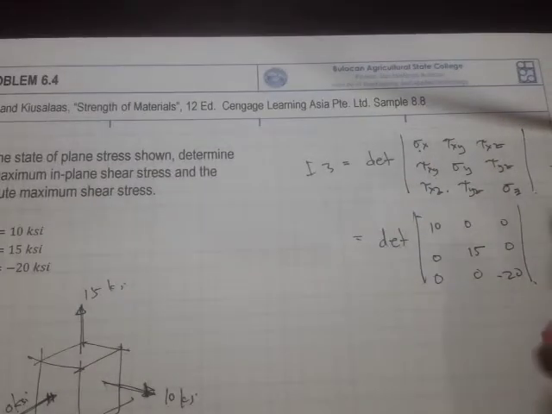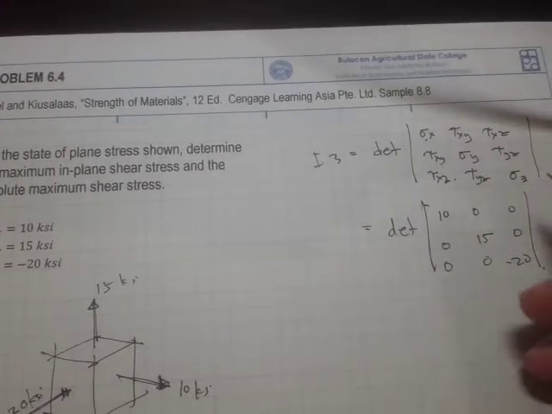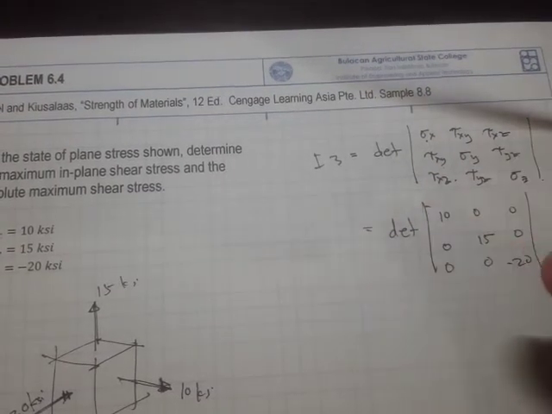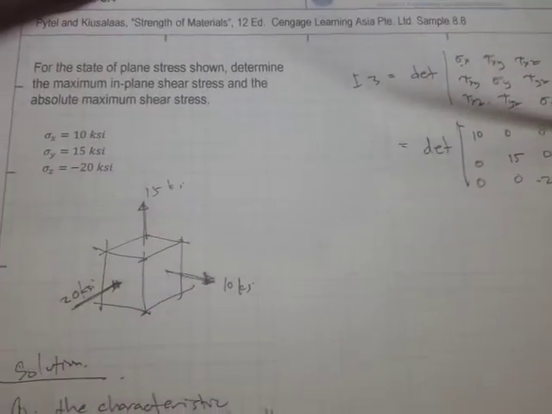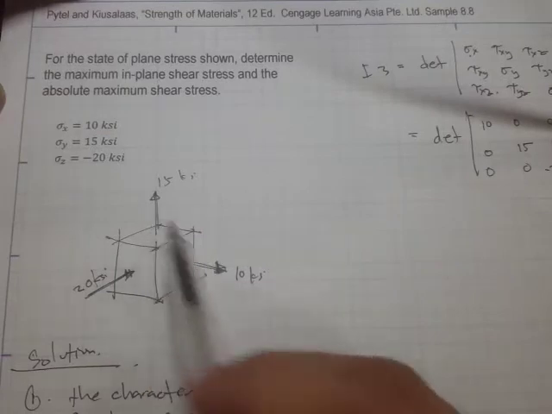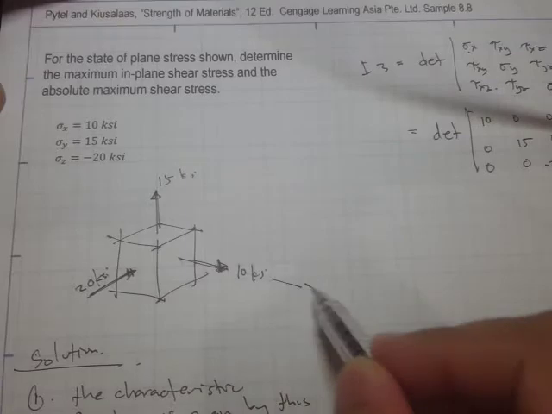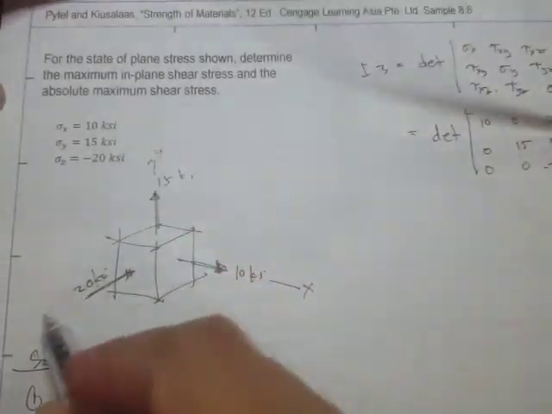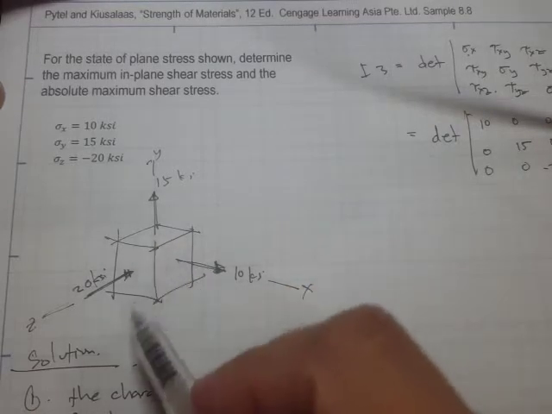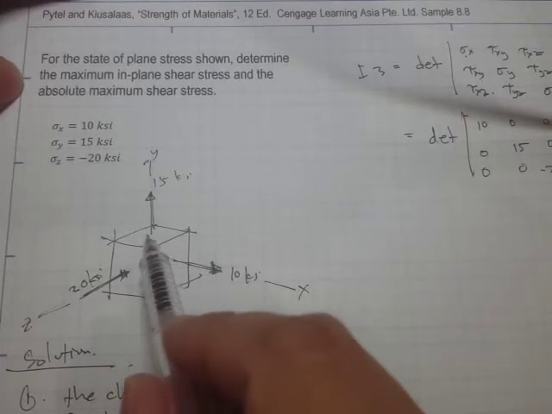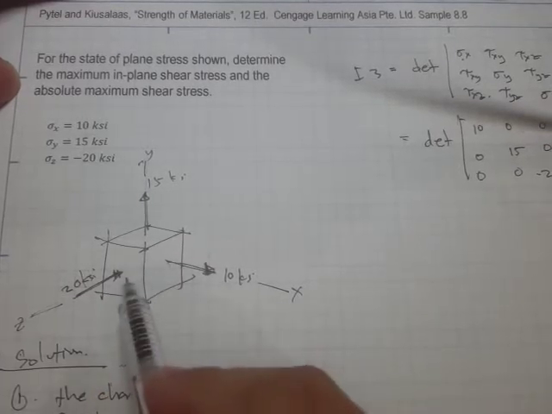Hi there, we'll continue our discussion, actually our computation for the fourth sample problem, and we are dealing with a 3D state of stress. So what if we have these normal stresses acting in all three directions, and let's say this is our x, this is our y, and this is our z. Now it's also possible to have shear stresses as well. Shear stresses in shear xy, shear yz, and shear xz.